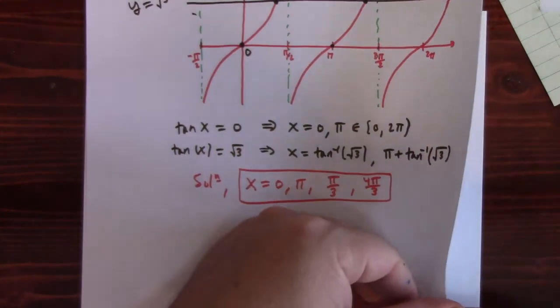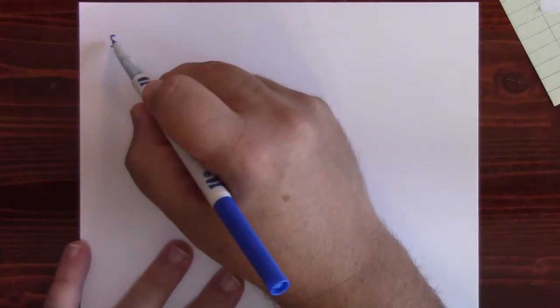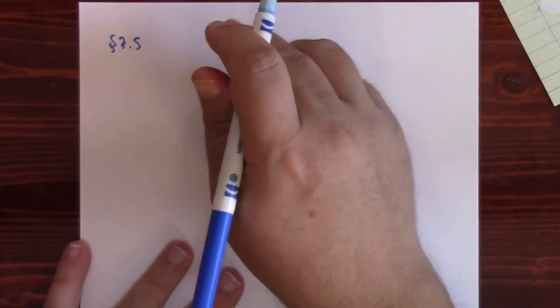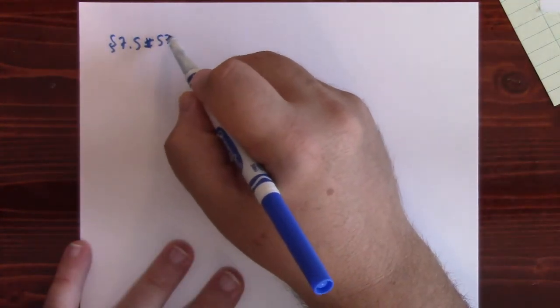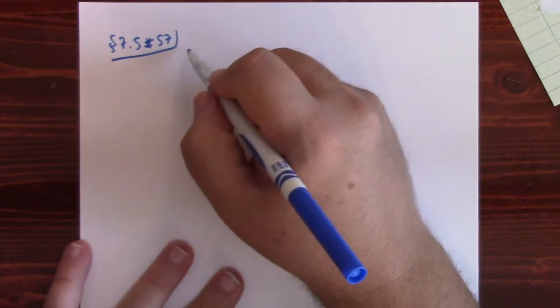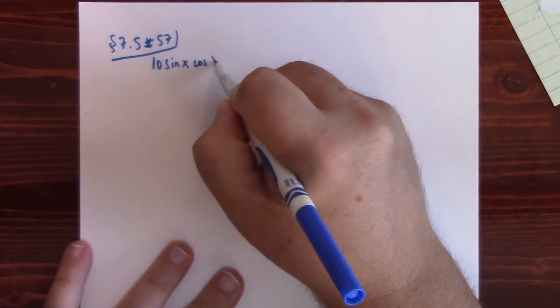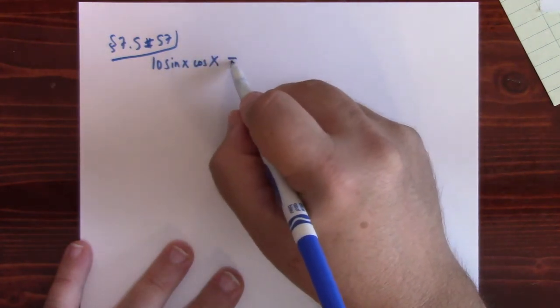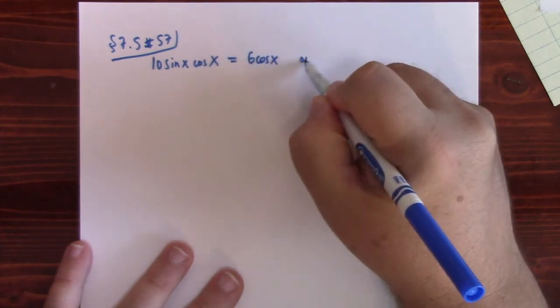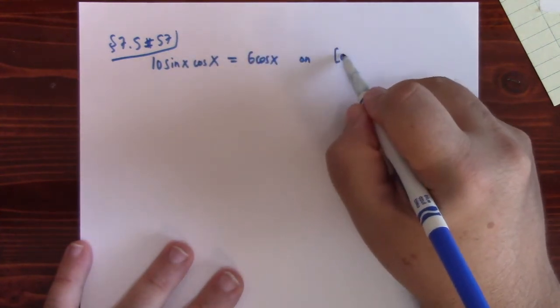All right, let me see if I can get the next page here. All right, so what's up next? All right, so we've got section 7.5, number 57. I'll try to do that one. It is 10 sine x cosine x equals 6 cosine x on 0 to 2 pi again.